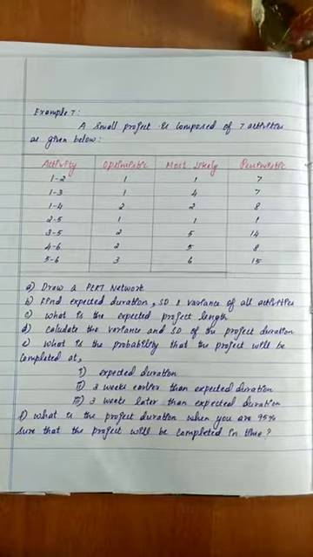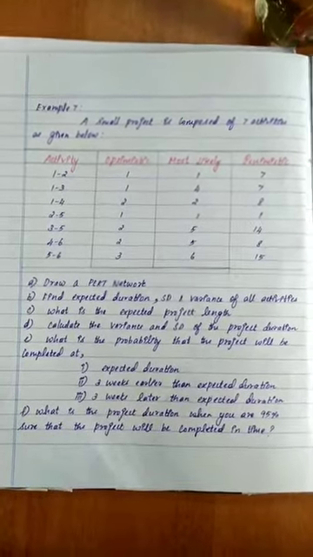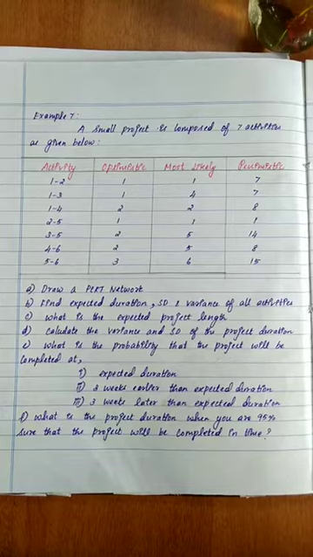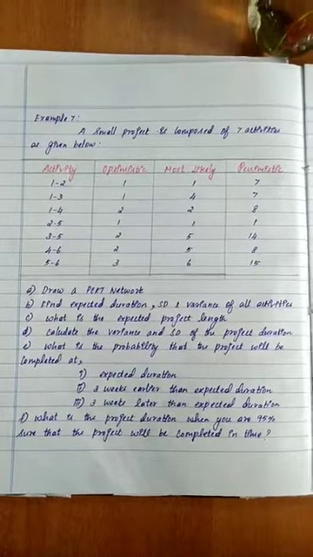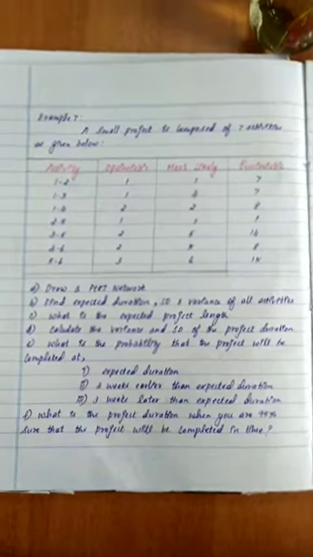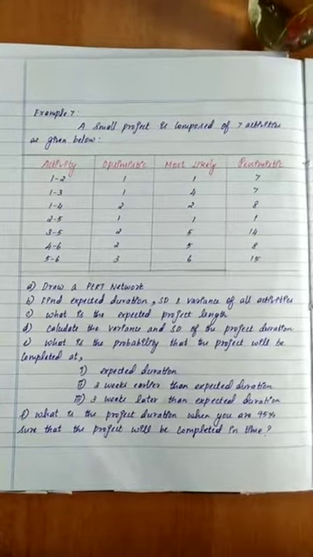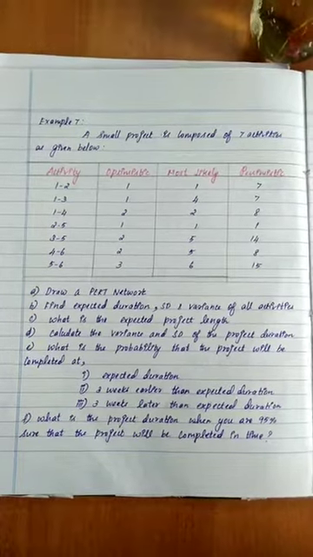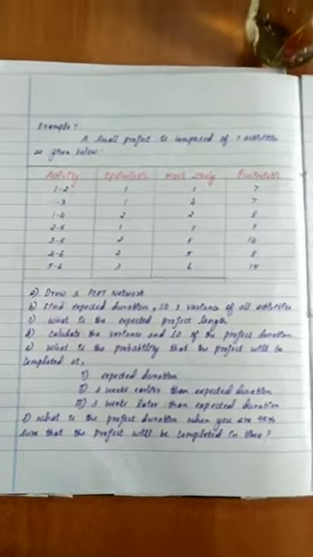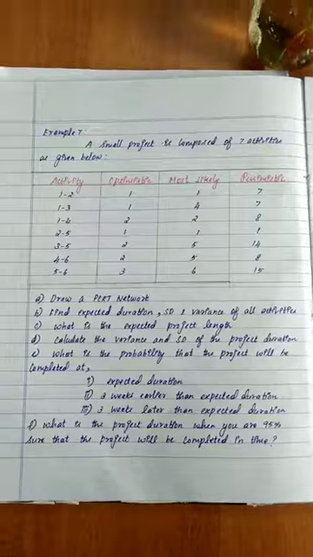I think you people know this meaning very well. And the last one is what is the project duration when you are 95% sure that the project will be completed in time. So it's not indicating 100%. Here they are mentioning 95% sure to complete the project within the time. Okay, so now we see the problem.